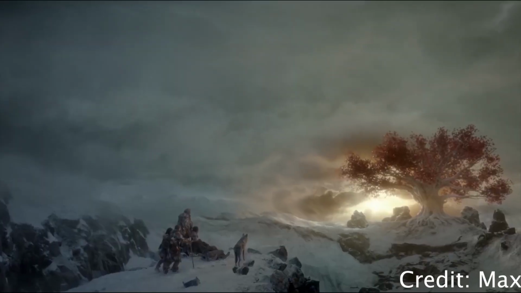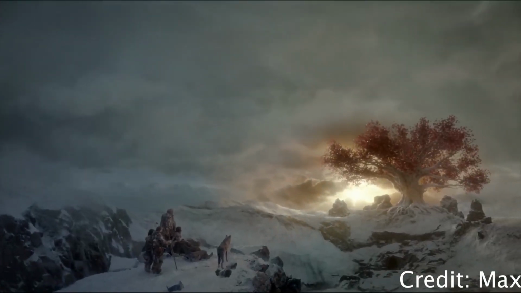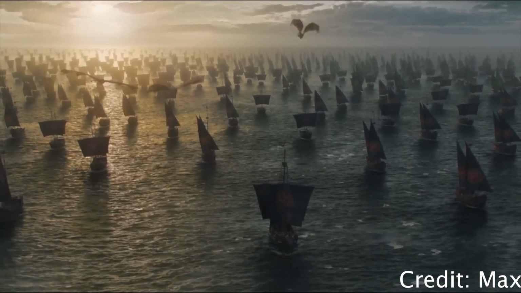So I love Game of Thrones, the characters, the story, the politics. But probably the thing I love the most is the world. Ever since watching the show, I've always wanted to be in the Game of Thrones universe, to be walking through those gorgeous valleys and to be looking at the deep blue oceans.